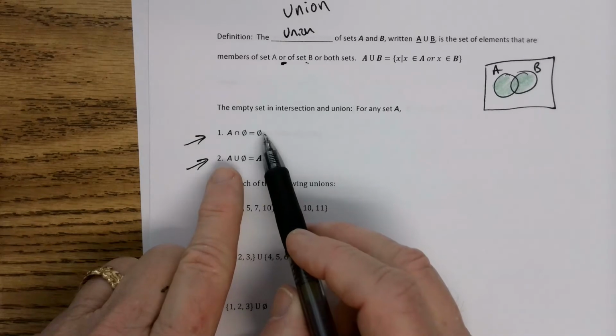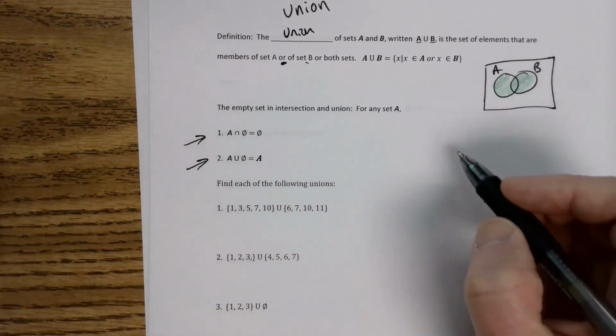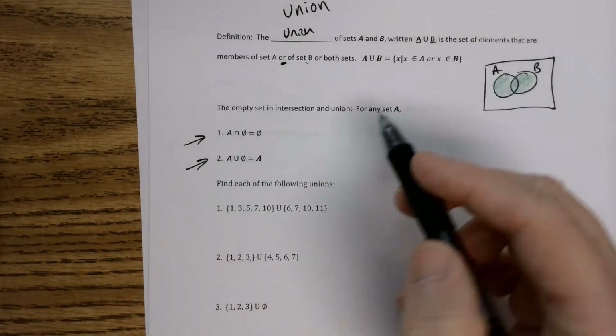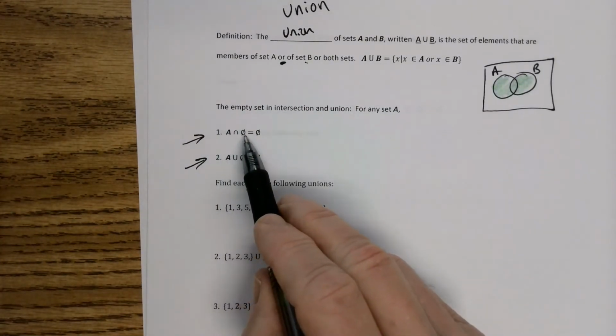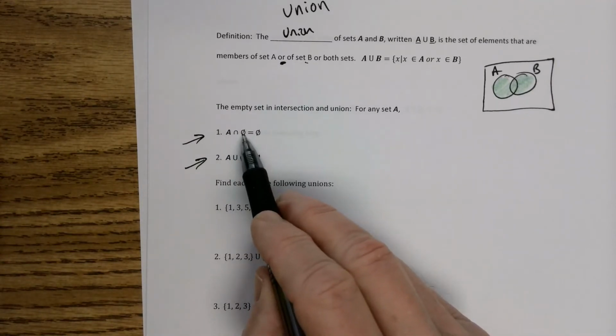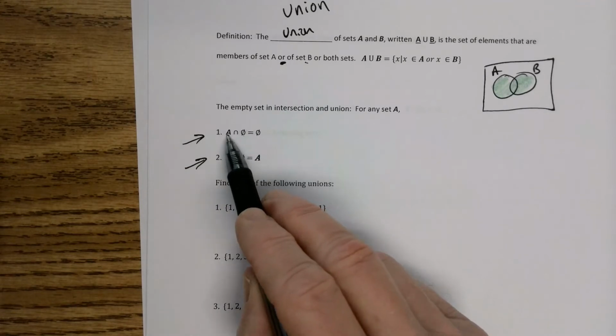Remember this is the previous one, intersection. So what does any set have in common with the empty set? Nothing. I don't care what A is. It has nothing in common with the empty set. Therefore, the intersection is the empty set.